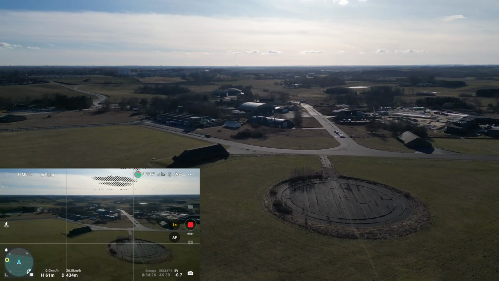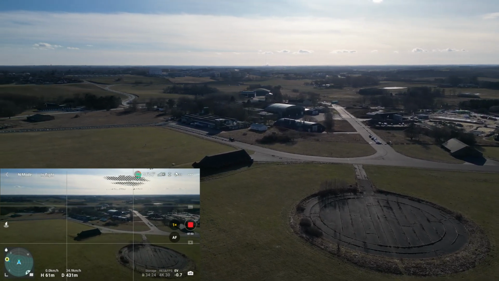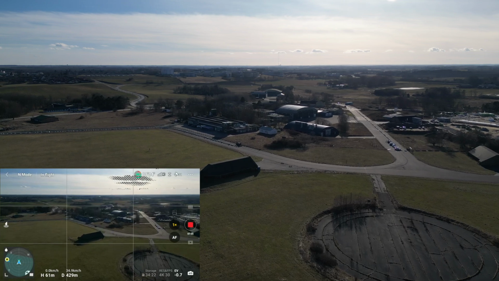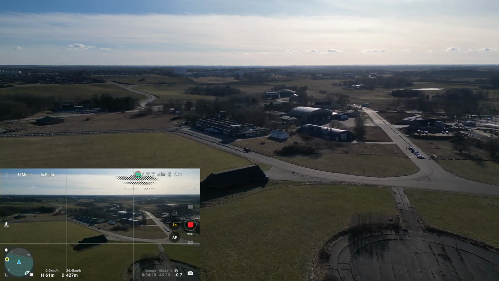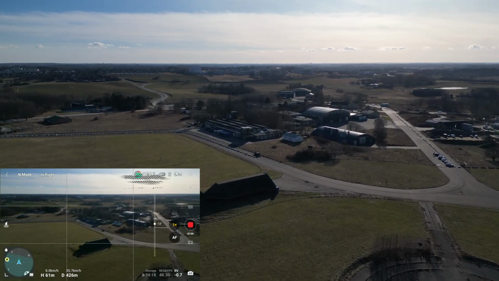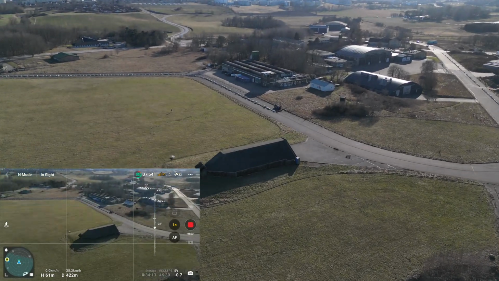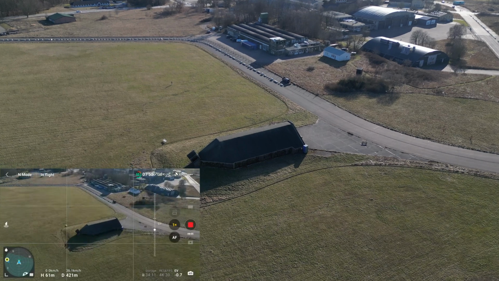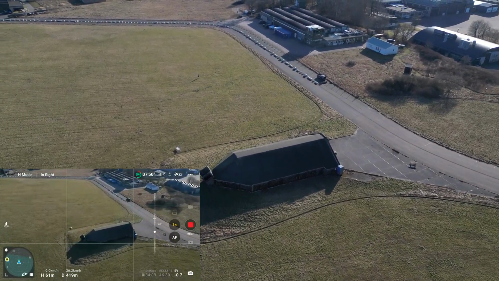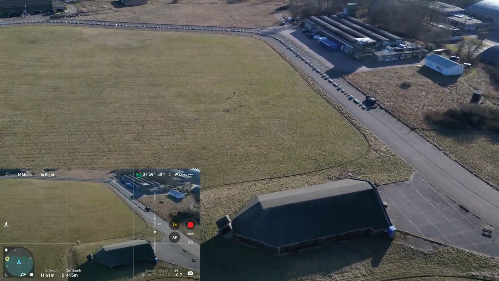It'd be such a shame if they decided to build something on there. So, see, there's another type of hangar. There's a lot of those on this part.